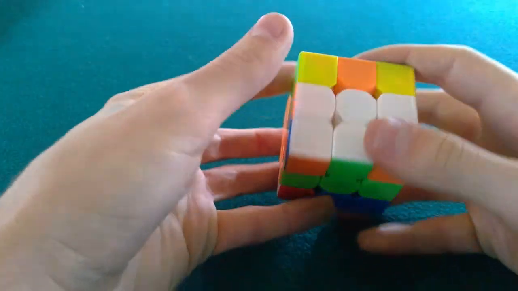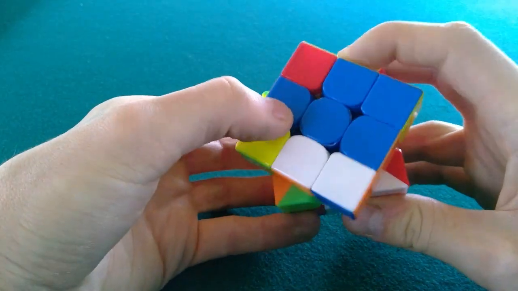T, W, it's probably not many people use, but I like it.